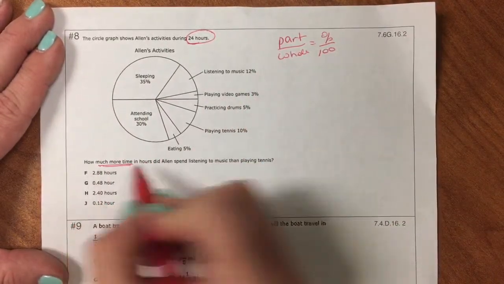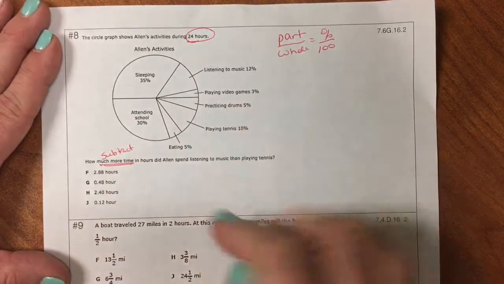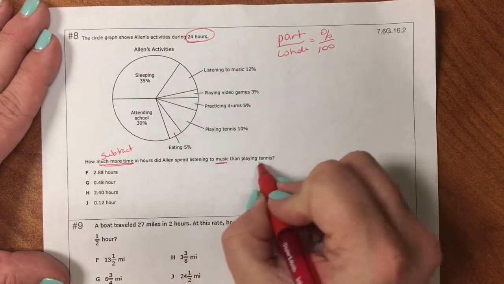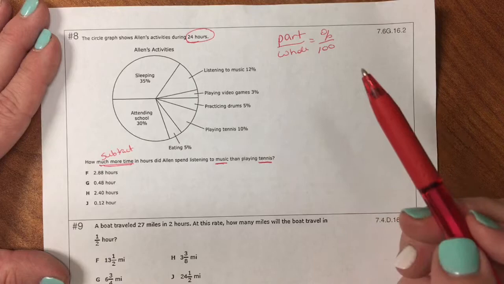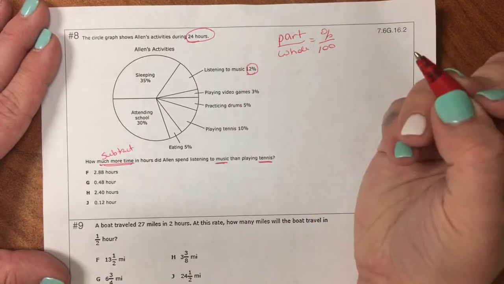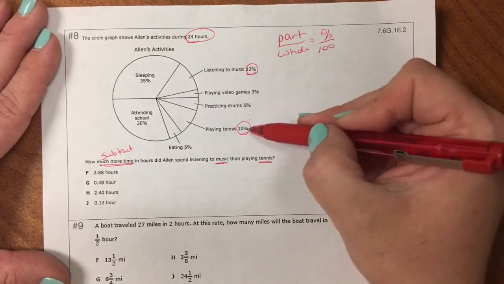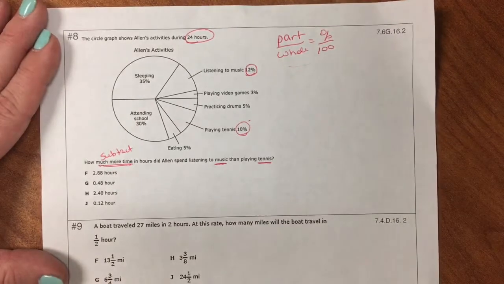How much more time, that means I'm going to have to subtract. How much more time in hours did Alan spend listening to music than playing tennis? Okay, so music is 12% and tennis is 10%. That is not in hours, that's in percent. So that's why I'm going to need my percent proportion to put that into hours.